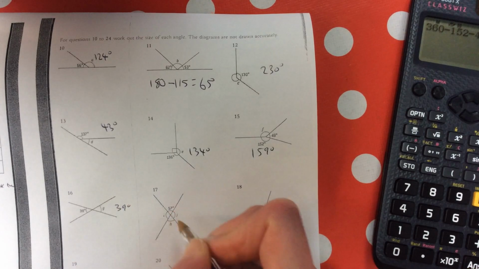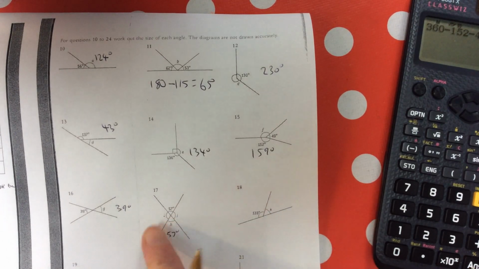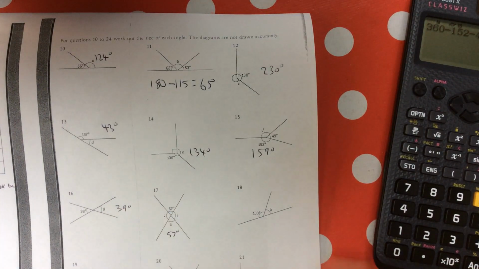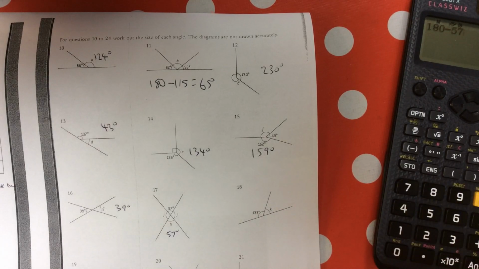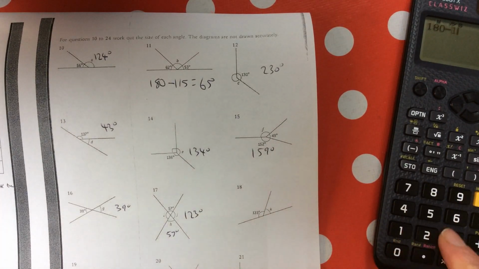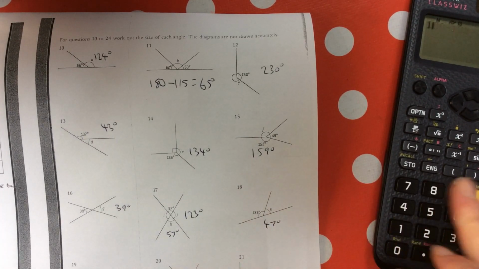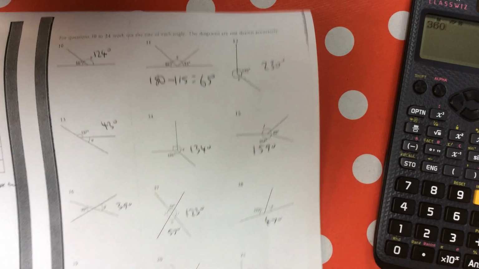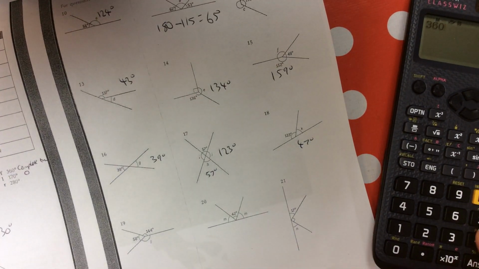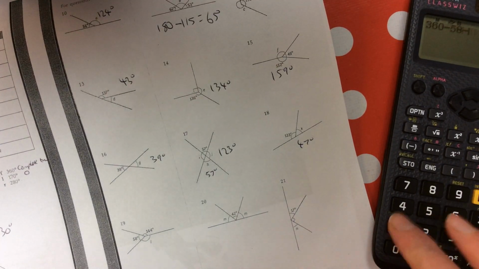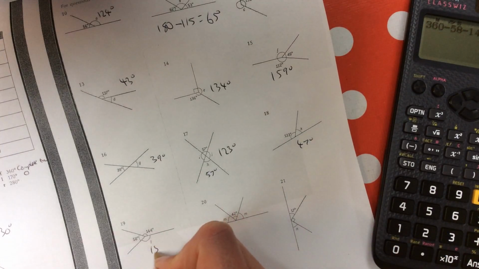Opposite, opposite. Now if you look there, you've got a straight line. So 180 minus 57 is 123 degrees. 180 minus 133 is 47 degrees. 360, on down the bottom, 360 minus 58 minus 144 gives you 158 degrees.